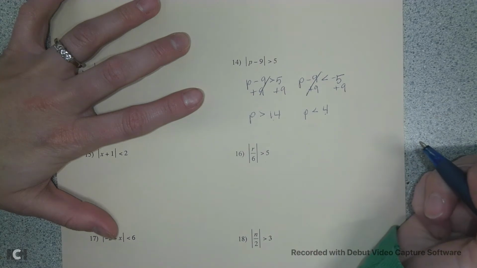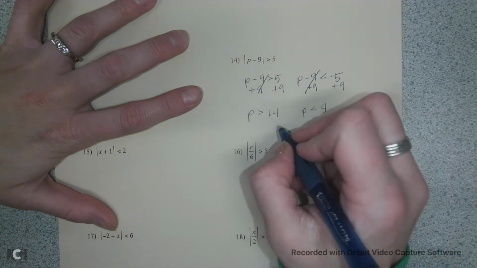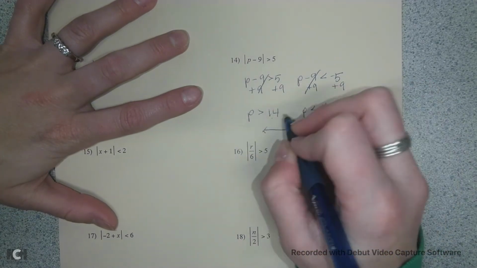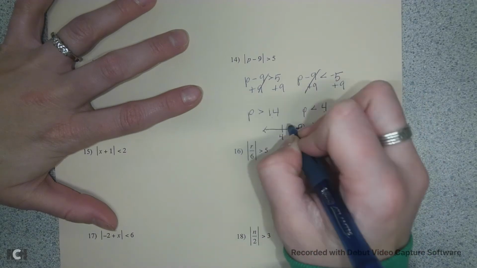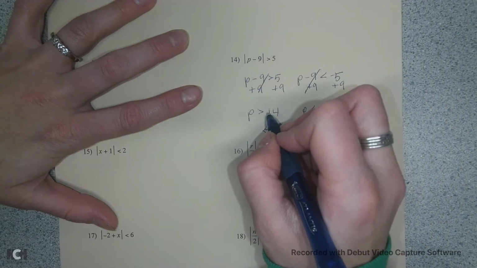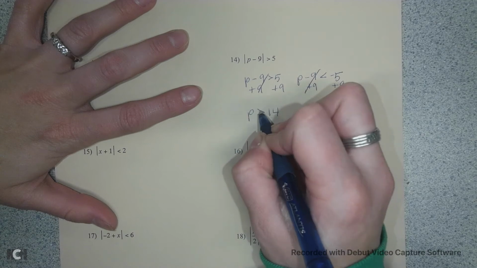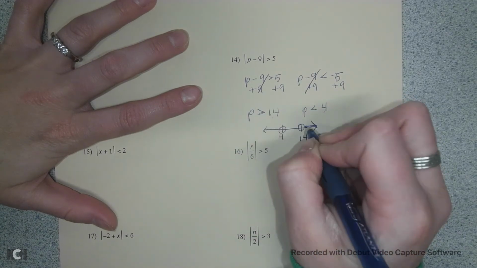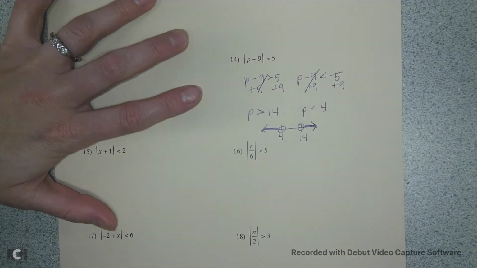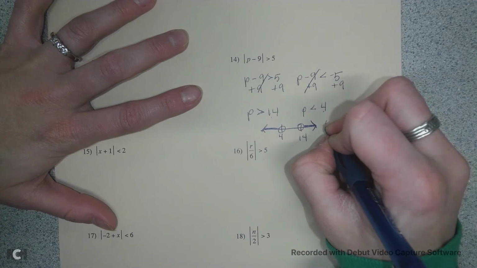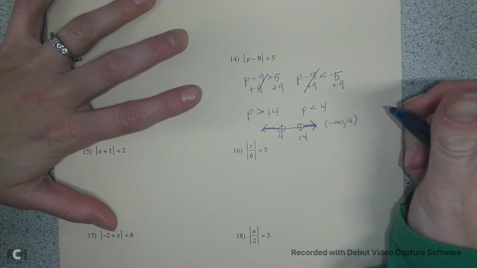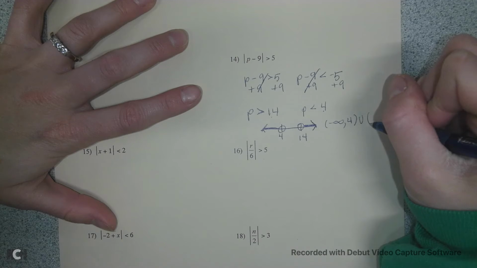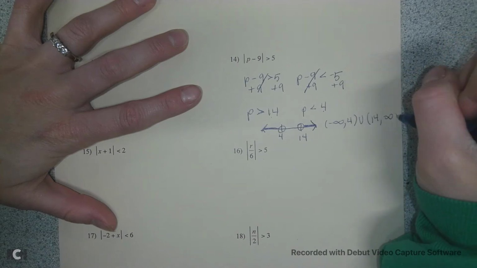These don't have opposite numbers, so be very careful. The smallest number always goes first, and then the larger number. They don't have lines, so they're both open. My 14 is not my biggest. The P is the biggest, so it's going to go on the outside of each. To the left forever and ever means negative infinity. My important number is 4, and they have parentheses because there's nothing filled in. Union, parentheses, 14 to positive infinity.